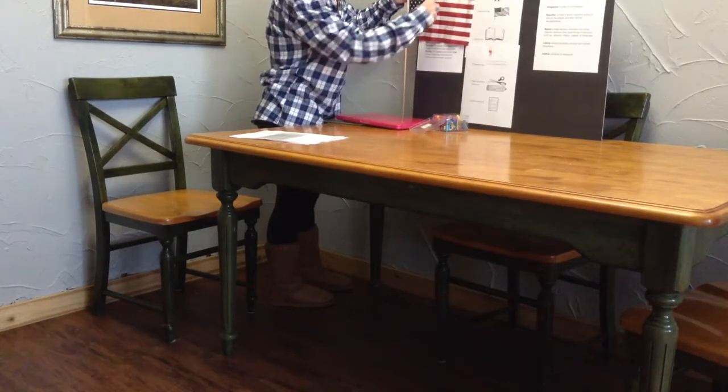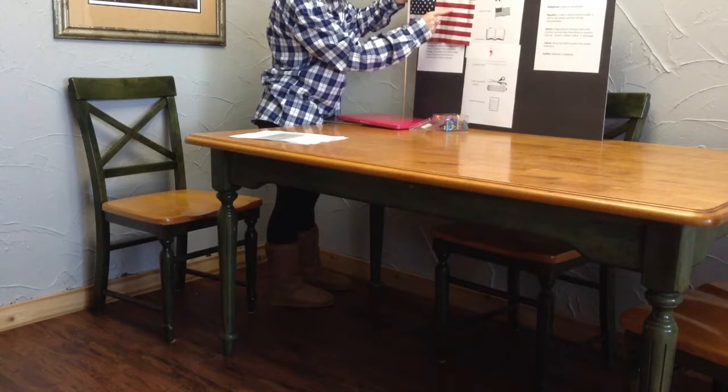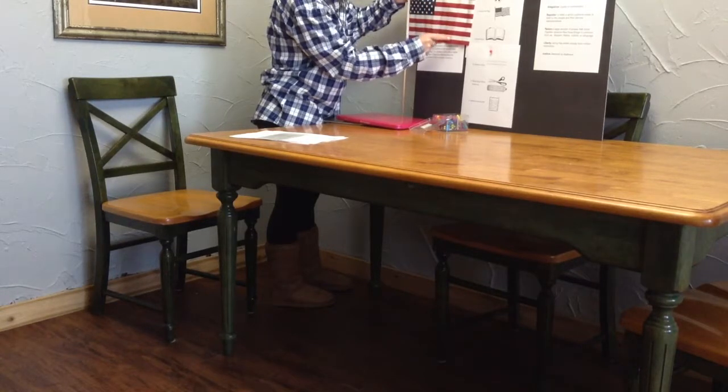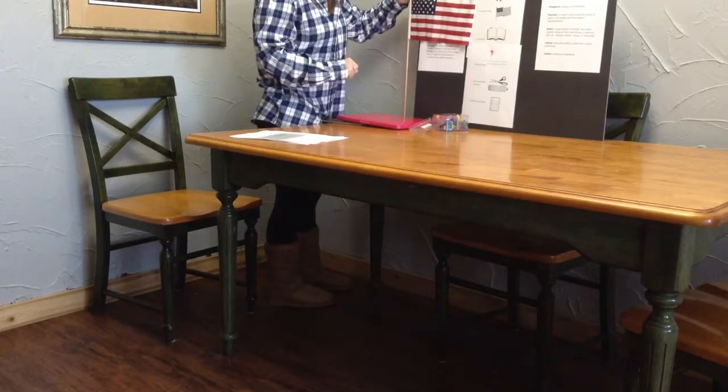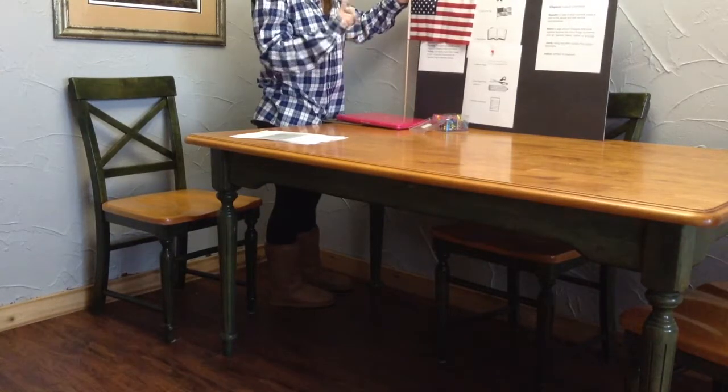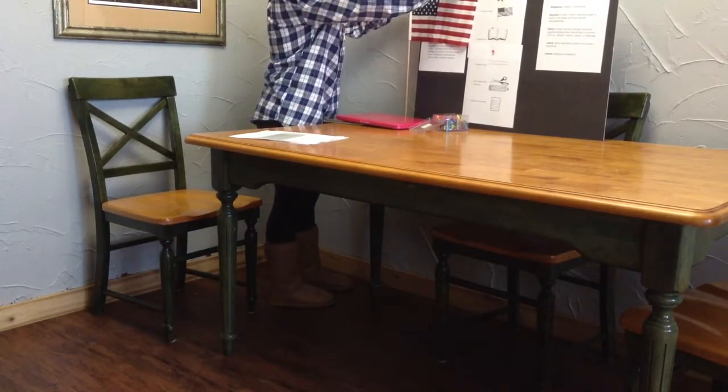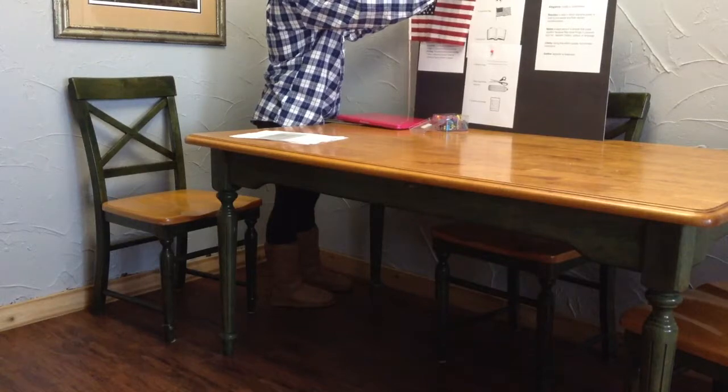Let's count our white ones now. 1, 2, 3, 4, 5, 6. We only have 6 white ones and 7 red ones. So, and we have 13 of them all together.